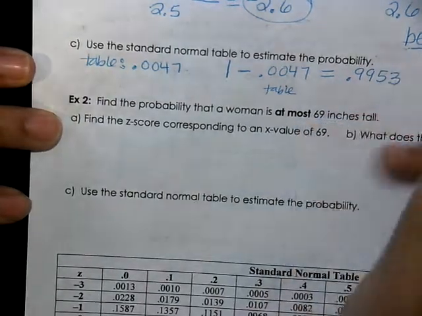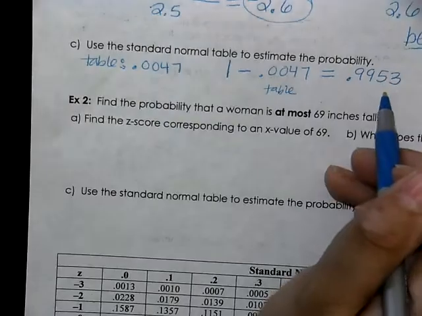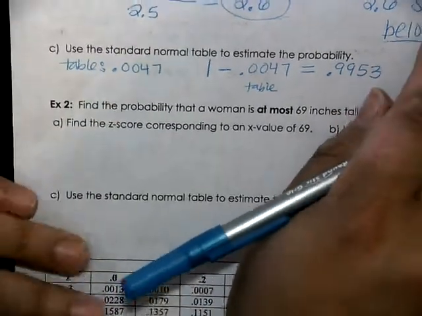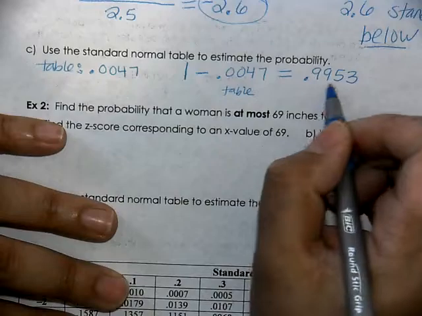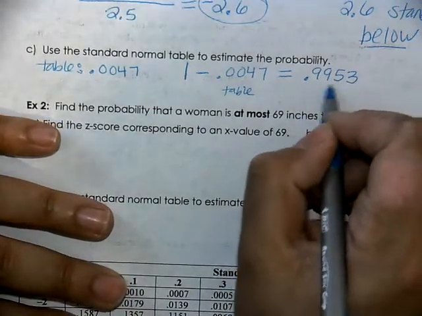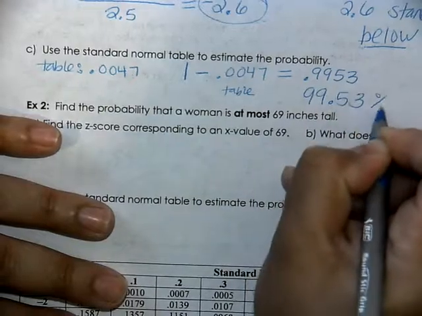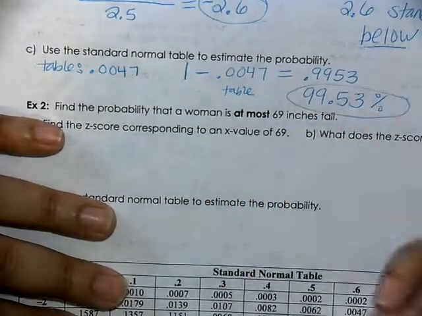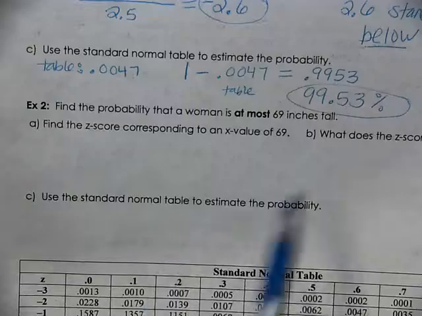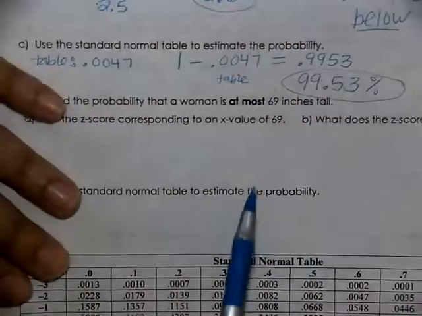Now in this case, 0.9953 is what we get when we subtract 1 minus that number. And then it still helps to see this as a percentage. So moving the decimal point 2 to the right and getting 99.53%. A little bit more clear looking at how many women were there. Well, it's almost 100%, but not quite.